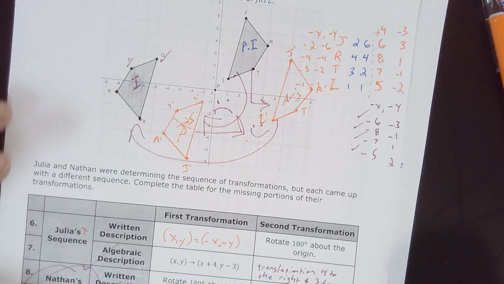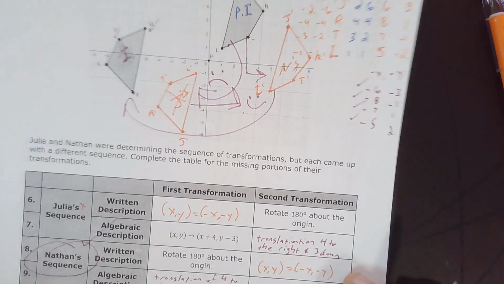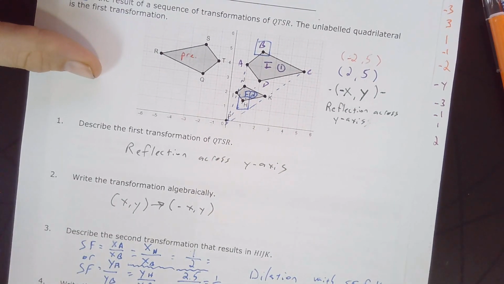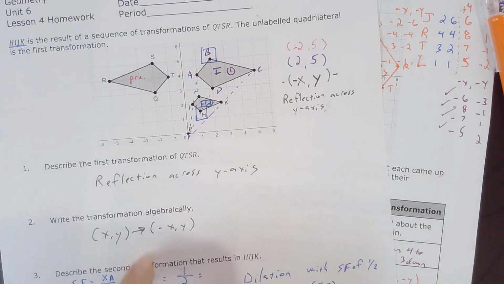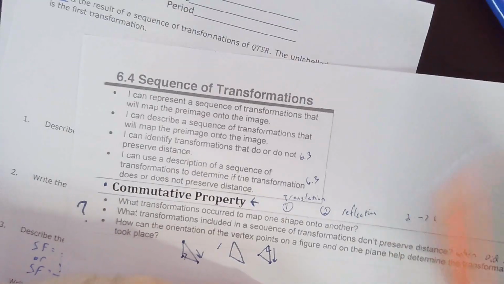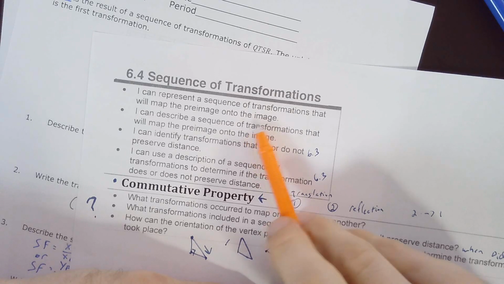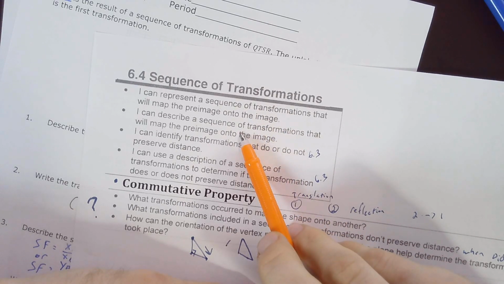So, all right. Well, that's the whole extended version of the lesson, and I hope that worked out well for everybody. So from this, you should have got an understanding of how to represent a sequence of transformations on a map or on a coordinate plane, and describe a sequence on a coordinate plane.